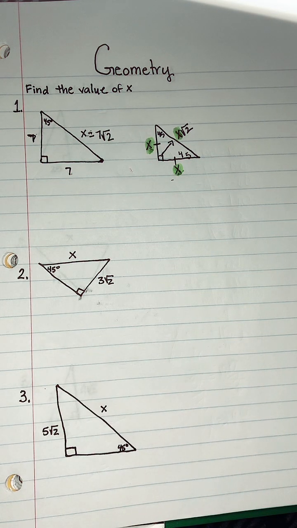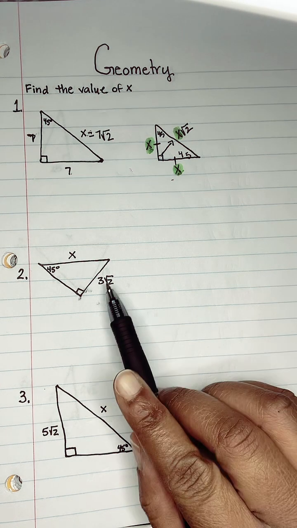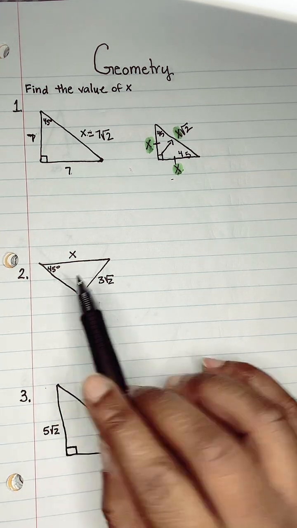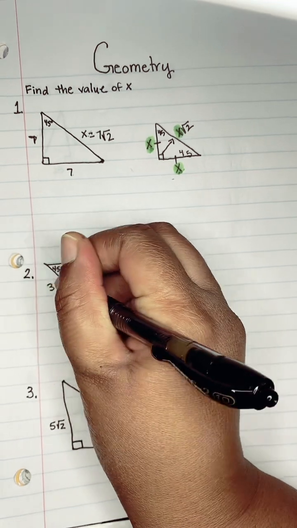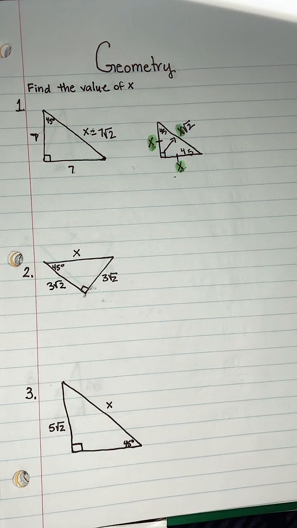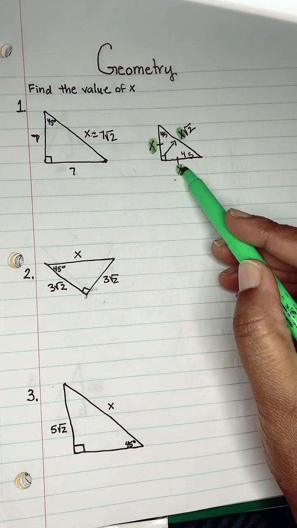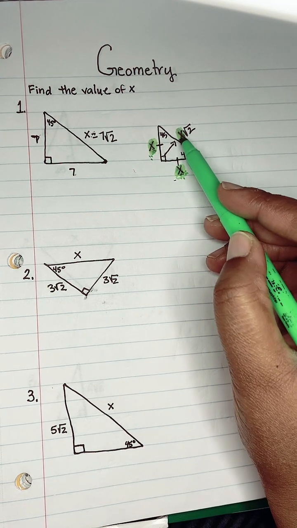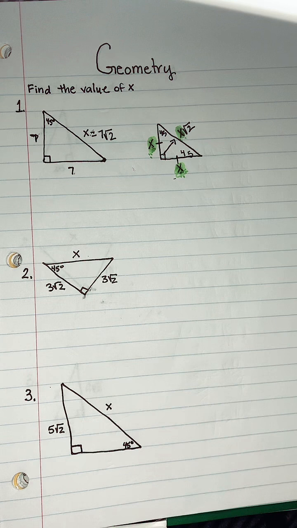Equilateral is also 3, 3, 3, 3 square root 2. Yes, the same. That's what I want to see. They are the same. So this is 3 square root 2. Now, remember, that means that this side is 3 square root 2. This side is 3 square root 2. So what do I have to attach here?